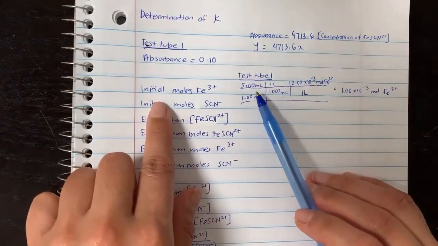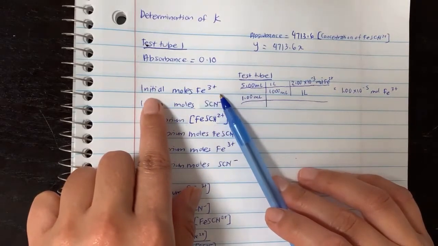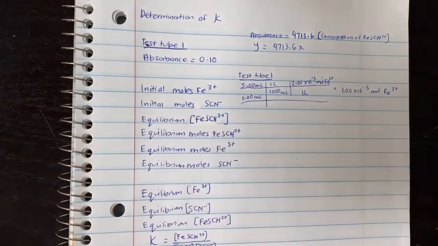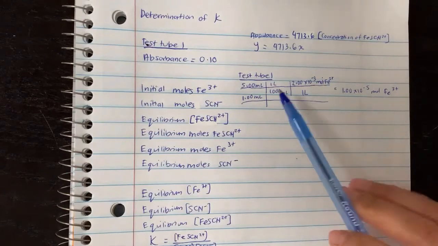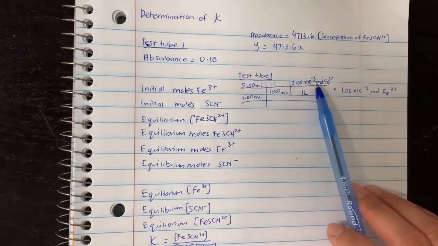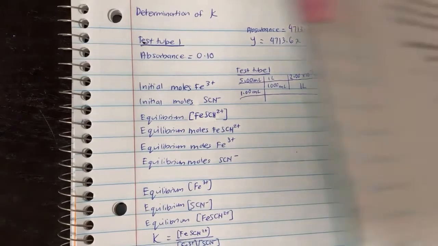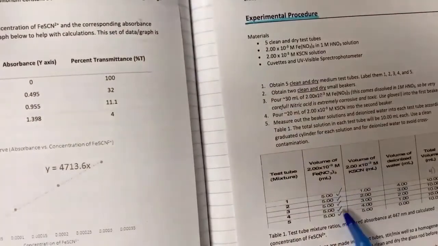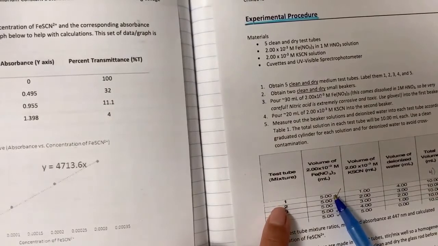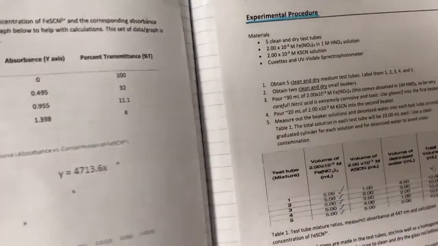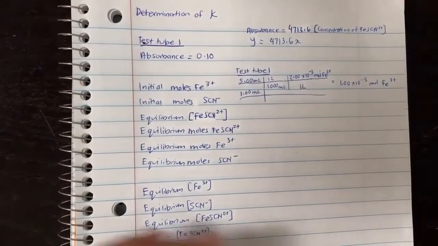But over here, let's take a look at the initial moles calculation. Initial moles depends on how much volume you put in. So you can see I wrote 5 mL here times the molarity of the solution and 1 mL here times the molarity, because our table of how much we use is right here. 5 mL for trial 1, 1 mL for trial 1 for KSCN, and this is FeNO3. Okay? So the molarities are given as well.